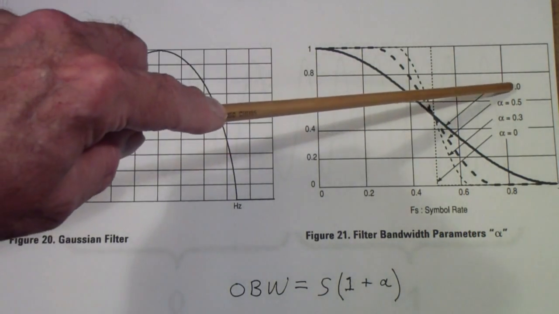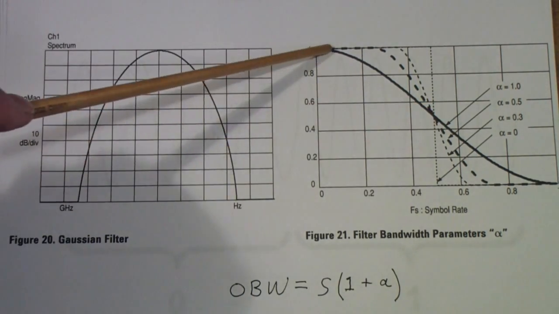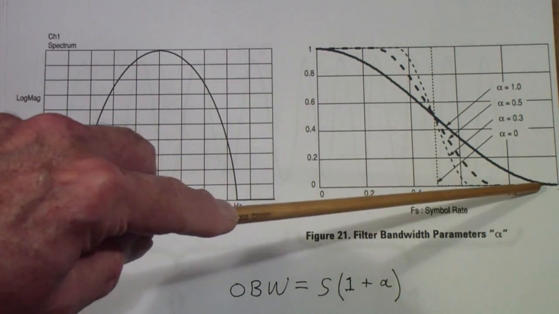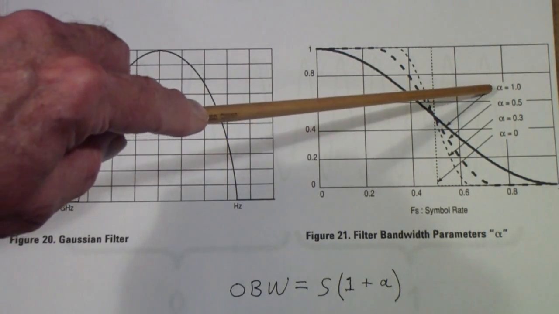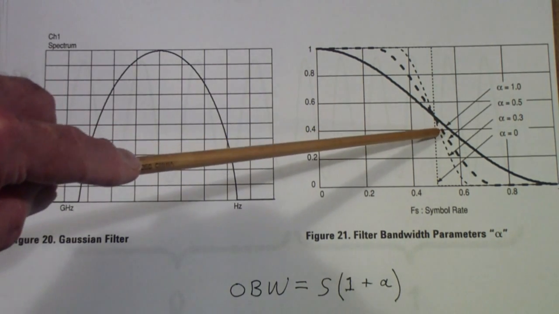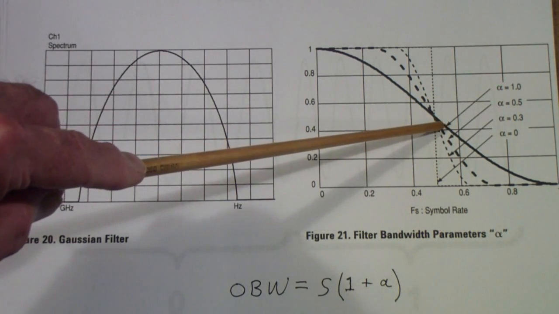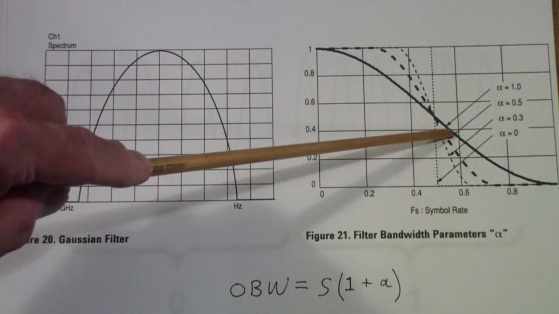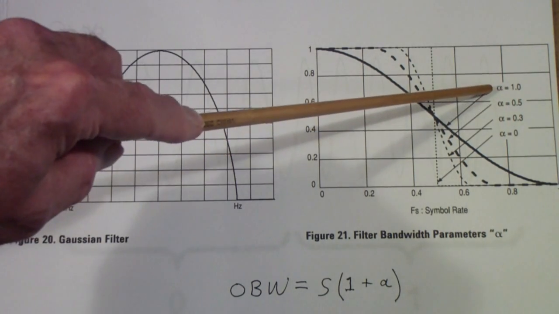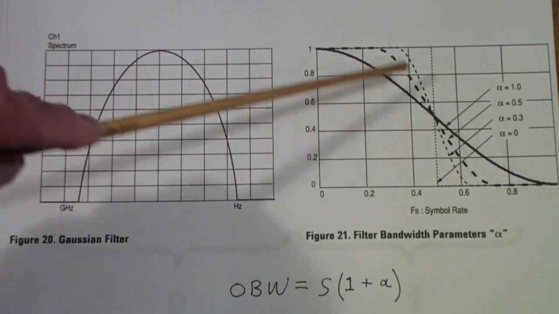Now, if alpha equals 1, you get the basic Gaussian shape. In an earlier video, I think I said if alpha is 0, you get Gaussian, and that's backwards. It's alpha 1.